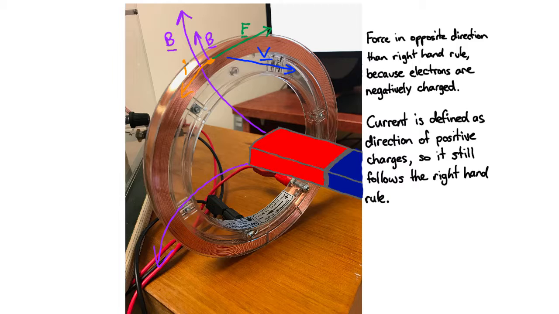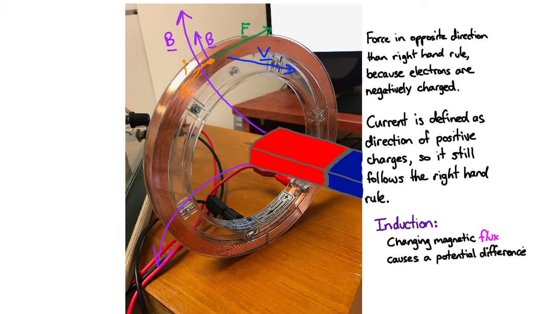And so he was getting an electric field running around that loop only when he was changing the magnetic field that was going through that loop. And so Faraday's discovery of this process was called induction, so called because the changing current in one loop induced a current in the other loop.